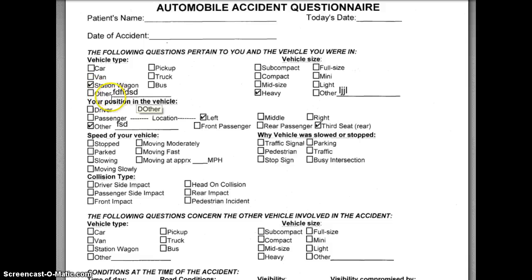So the only time that box is active is if they've got other checked. If they've checked van, then the text box after other should be inactive, both for vehicle type and the vehicle size.